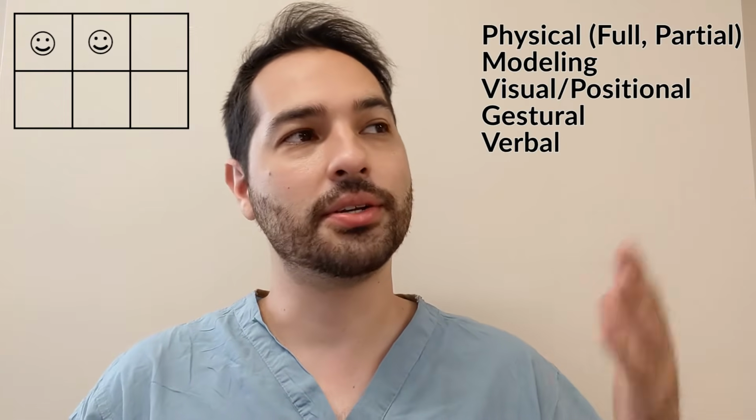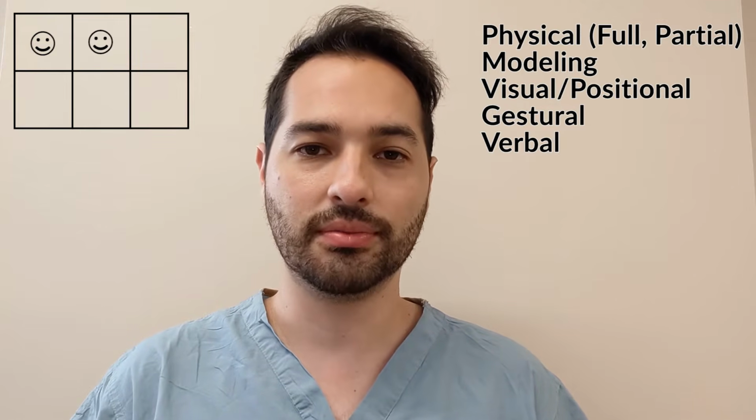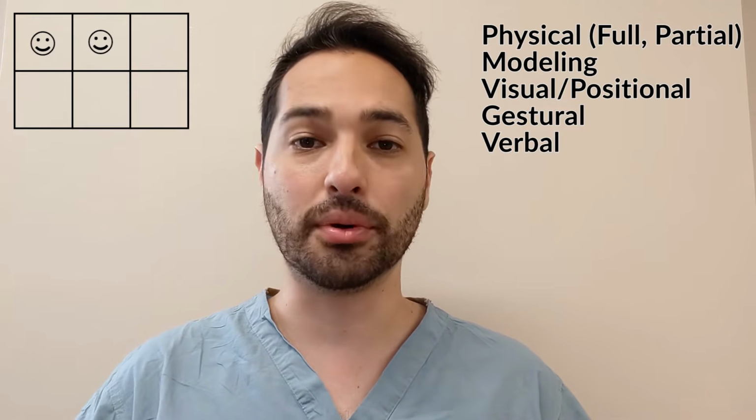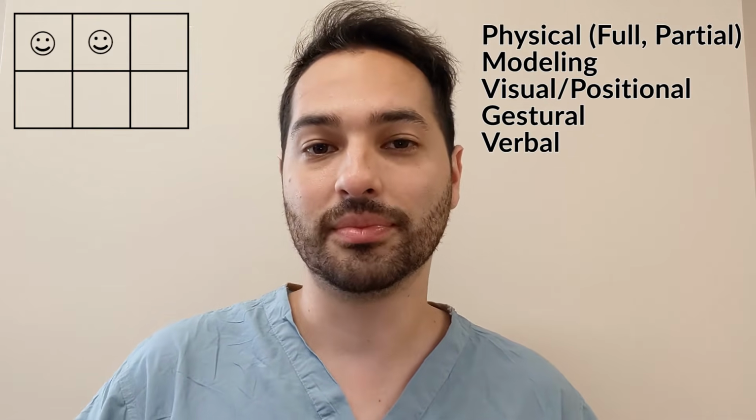So not all prompting is created equal. Some prompting is more intrusive than others. The goal is to use the least intrusive prompt possible while still teaching the task, and then slowly get it less and less intrusive until you don't need a prompt anymore. This is called fading. So here's a list of prompts from most intrusive to least intrusive. And we'll use the example, touch the one that has wheels, as an example.